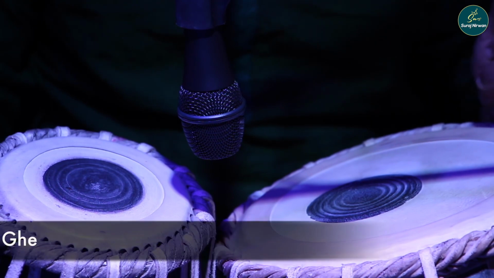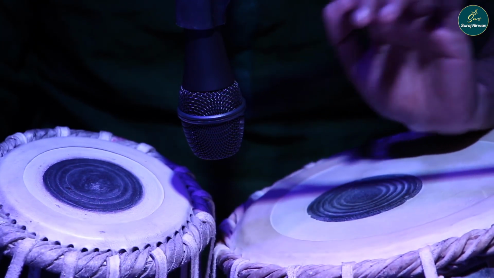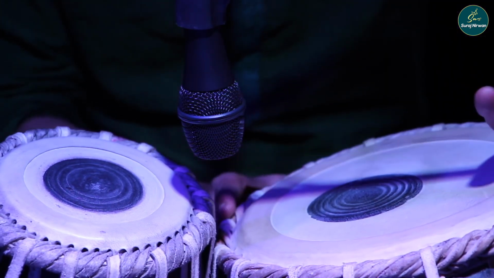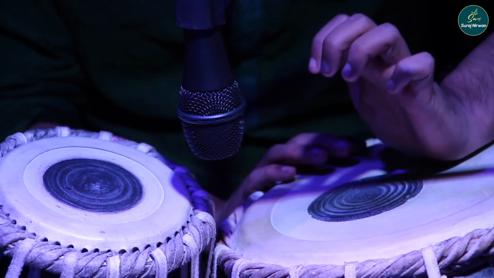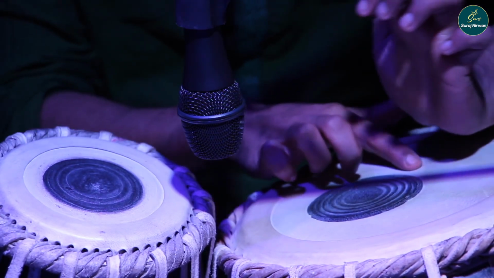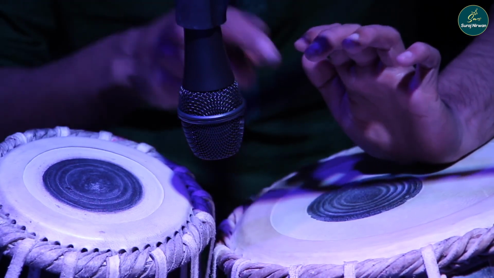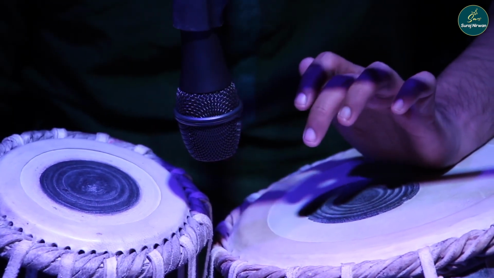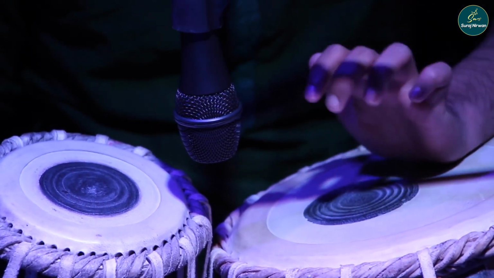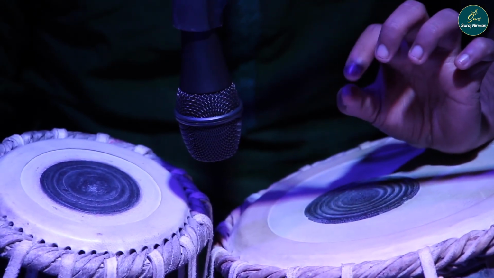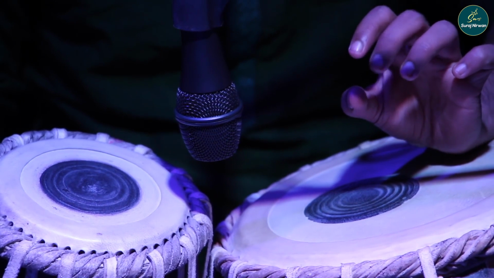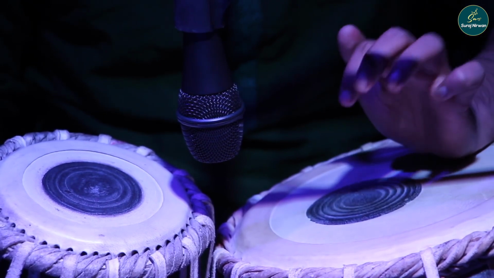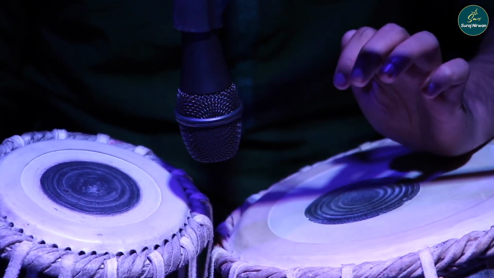Now, the sound of ghe. Make your left hand in the shape of a snake like this. Put your inner wrist on this portion like this, and then you have to hit the opposite side of the shahi with your middle finger like this. Ghe, ghe. You can use this finger also, and you can use both these fingers like this. Ghe, ghe, ghe, ghe.